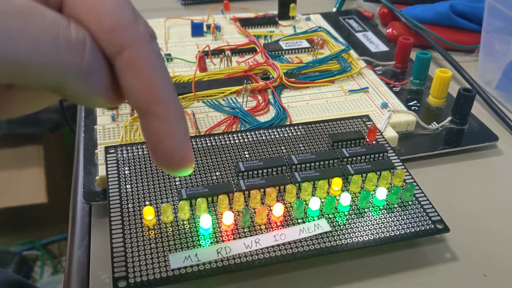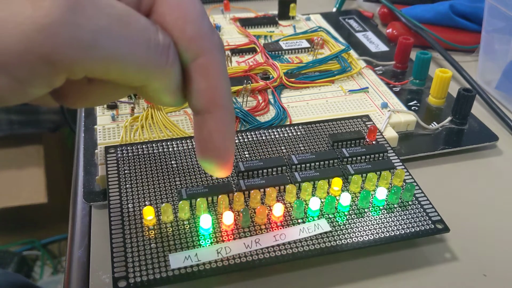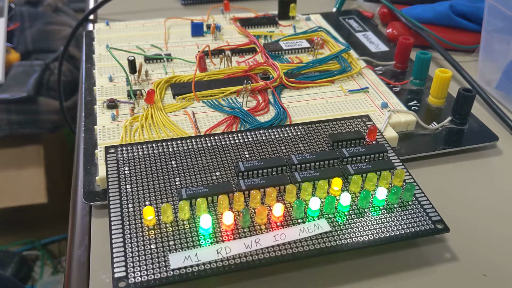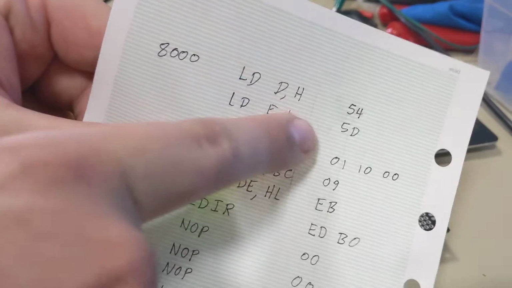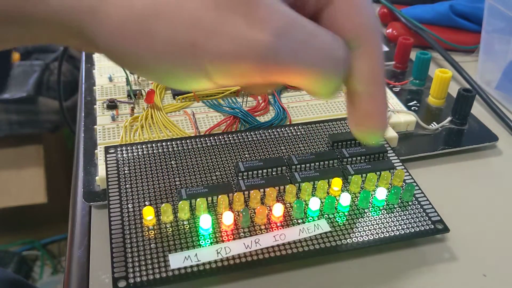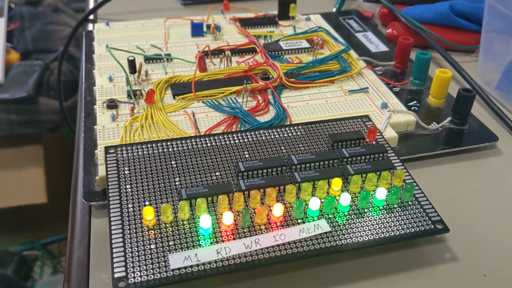8010, and the new opcode that we're fetching is 54, which is load D with the contents of H. And so this is the beginning of our program again, but we're no longer at 8000, we're at 8010. And so the whole program is now copied over.